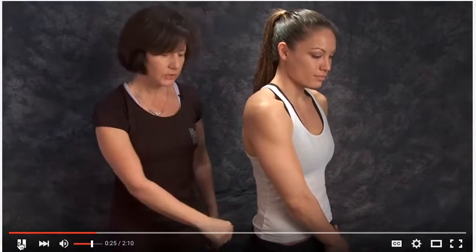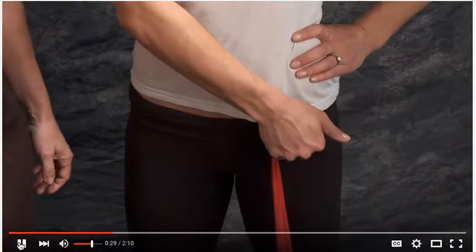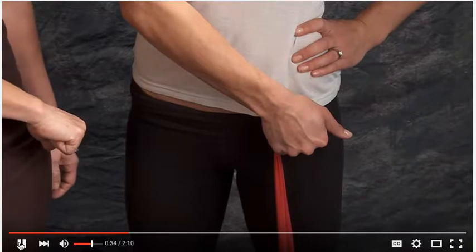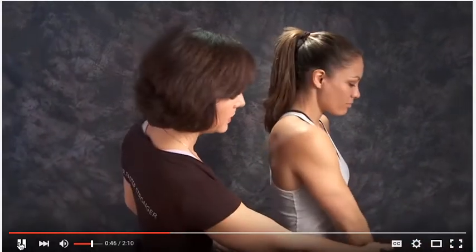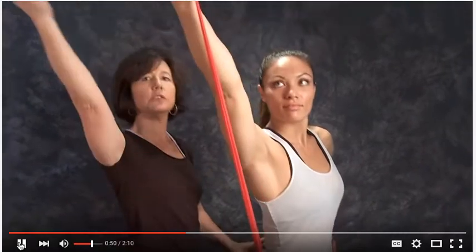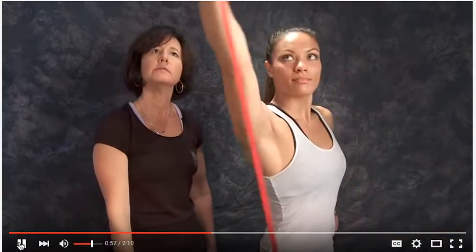So what you want to do is, I have Jessica standing on the band with her left foot, and she's holding the band with her right hand, with her thumb pointing down at her left hip. Now what you want to do, from this position, you want to move your arm in a sweeping diagonal motion. That's right. And notice your thumb should be pointing down toward your hip, and as you're coming up, it rotates to the thumb up position. Perfect. And it stays in that nice diagonal pattern.